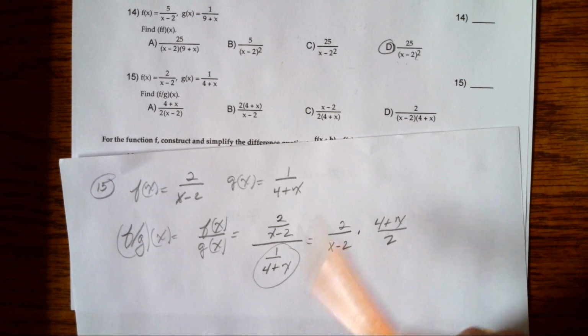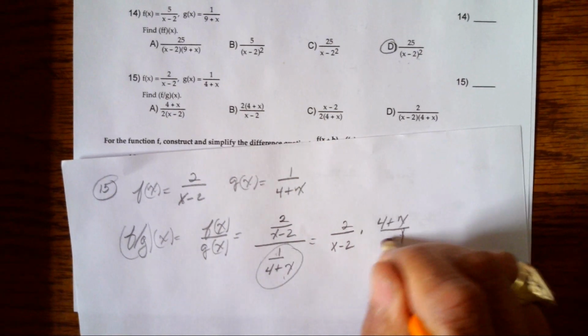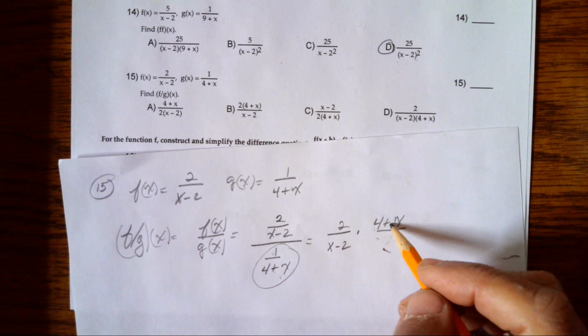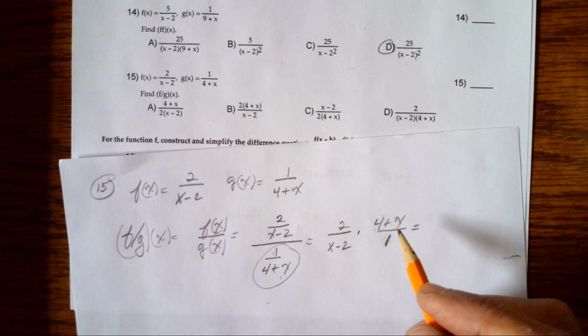And when I used the reciprocal of this, did a good job, Mr. Gomes. Can't read my own writing. The reciprocal of 1 over 4 plus x is 4 plus x over 1. And that's a lot better. Why make my problem harder for myself?